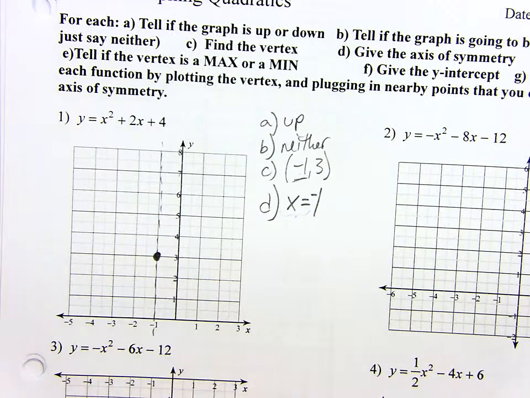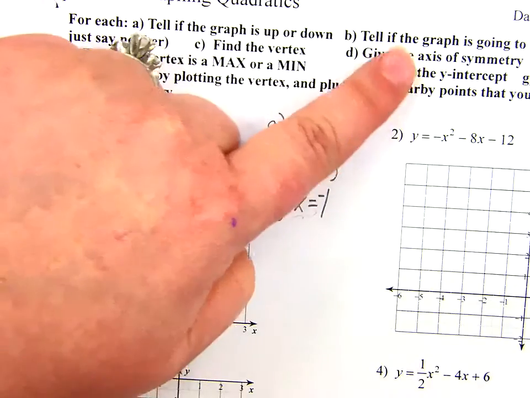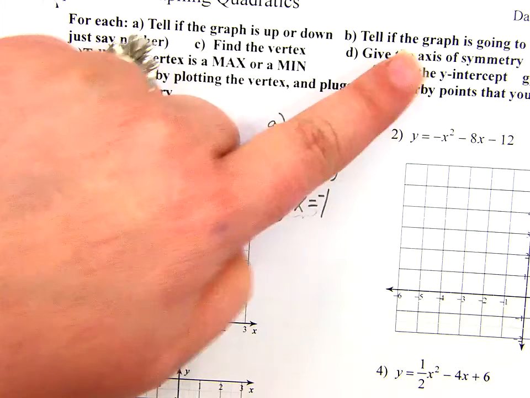That means it's not wide or narrow, it's just a regular graph. Because when we're saying it's wide, we're saying it's more wide than when A is 1, or it's less wide than when A is 1. So when A is 1, that's just regular. So that was back up here for tell if it's wide, narrow, or neither.